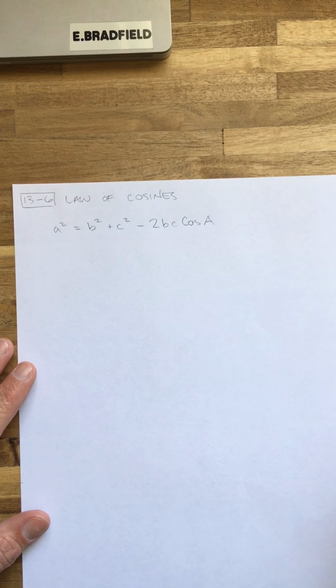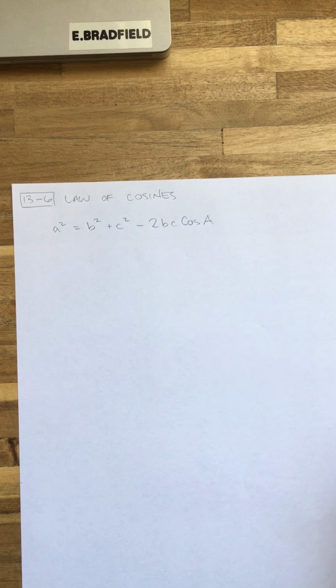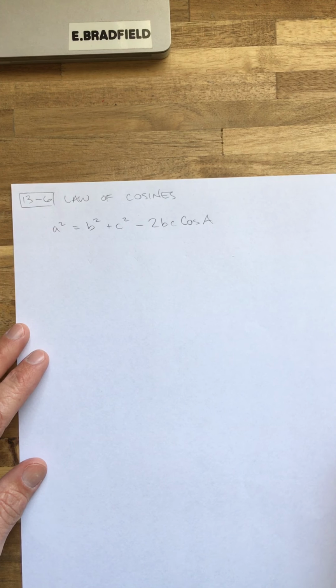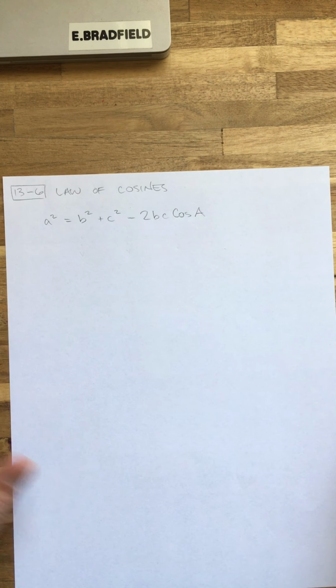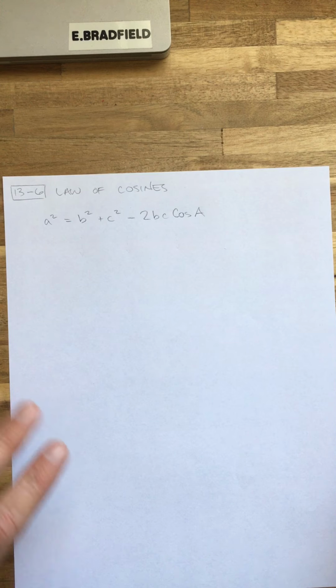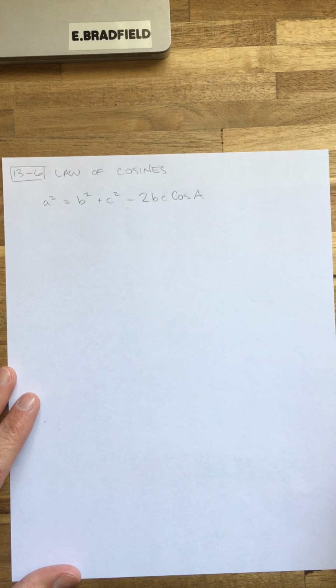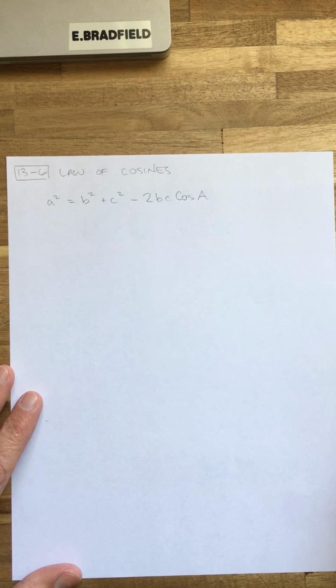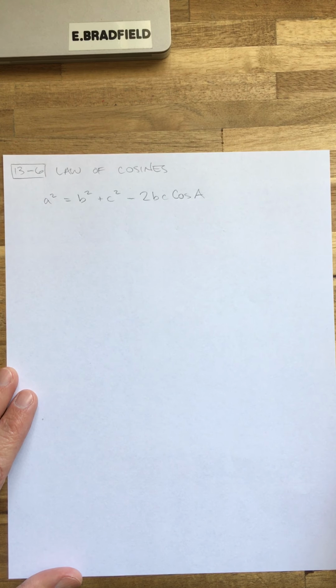So today, thankfully, it's the last of chapter 13, the Law of Cosines, okay? You've been using the Law of Sines for the past few days. Now we're going to come across different pieces of information for our triangles that you'll need to solve, and you won't be able to use the Law of Sines anymore. And I think you'll know right away that you can't use it.